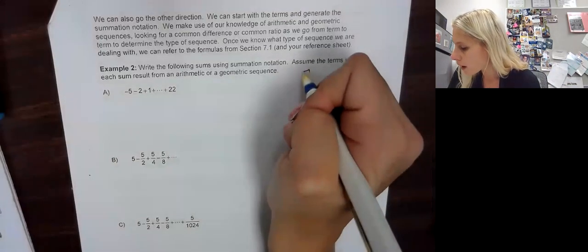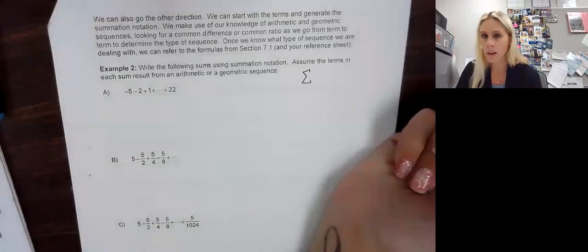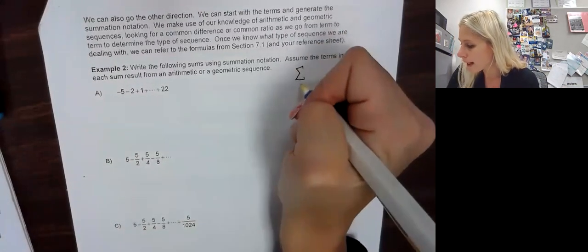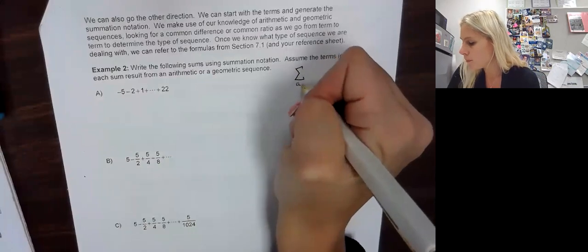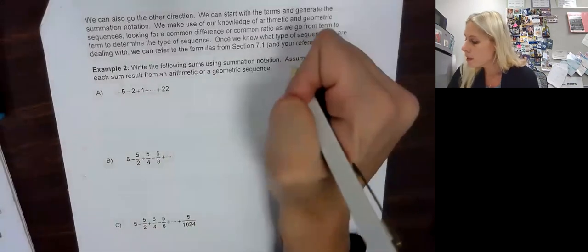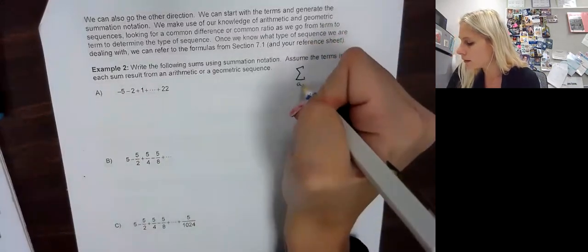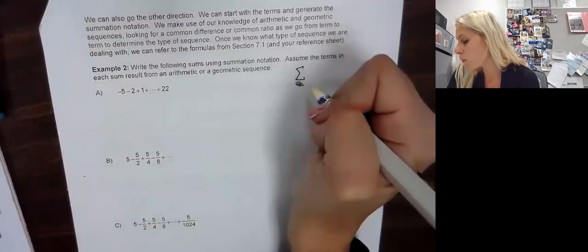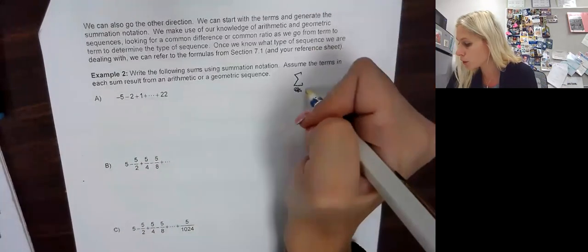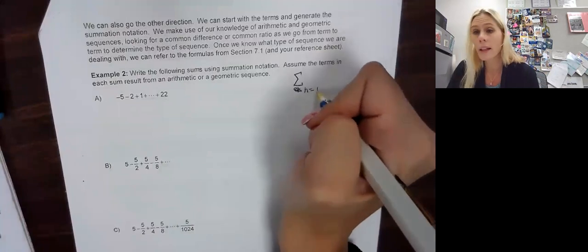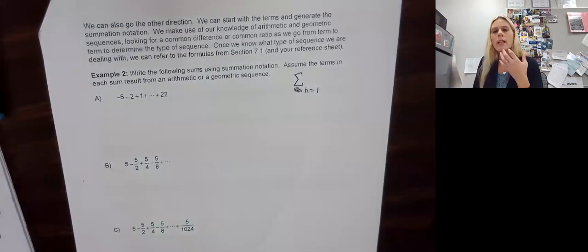We have our sigma notation here. Remember, we have our first term, which is A sub n. Then we have what term we start at, which will usually be n equals 1. Thank you. I keep going back and forth between what term number and what value, so be careful.